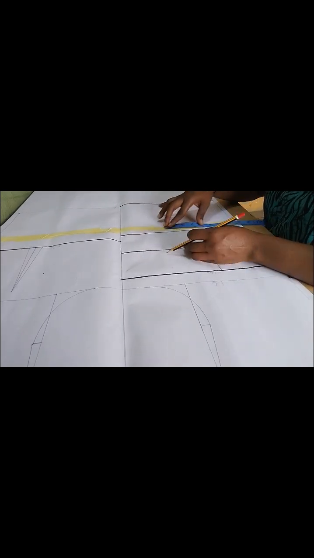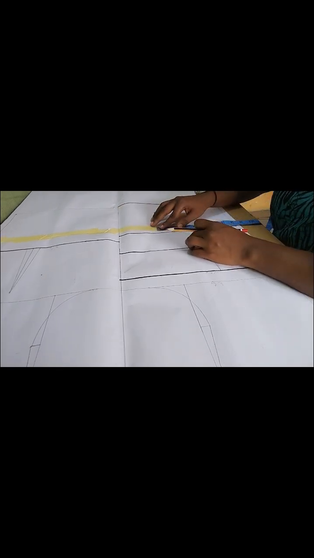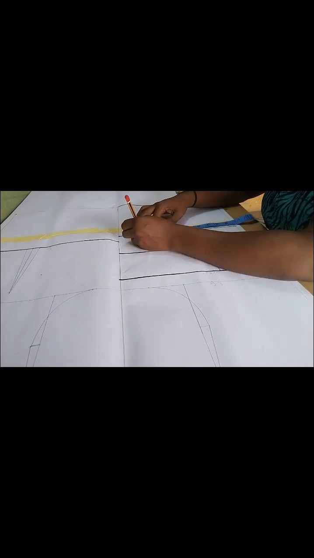Then this one, if you measure the dart line, is 1 inch. So you're going to replace it back, because in pattern, whatever you take, you replace it back. Remember, this on the waistline is my waist measurement divided by 4. Then I'm going to add this 1 inch back.